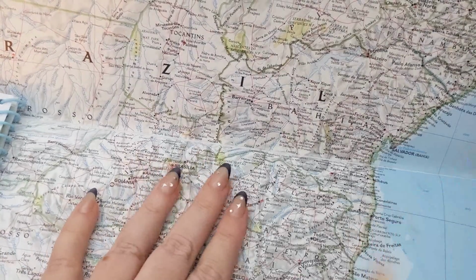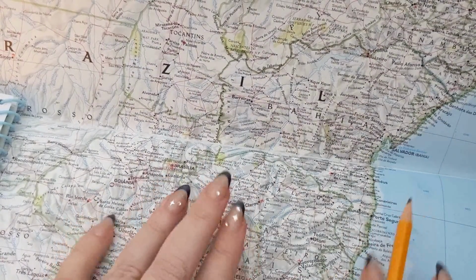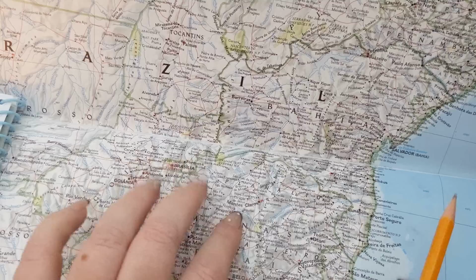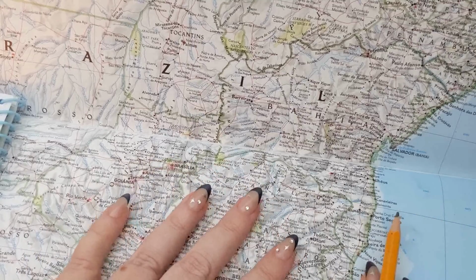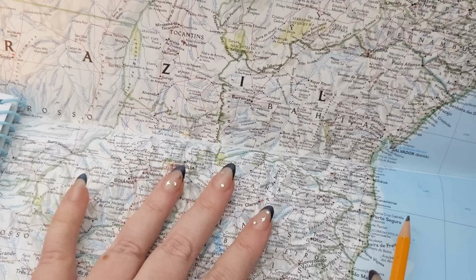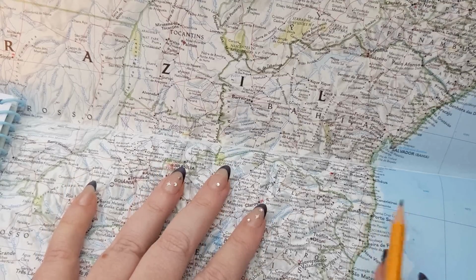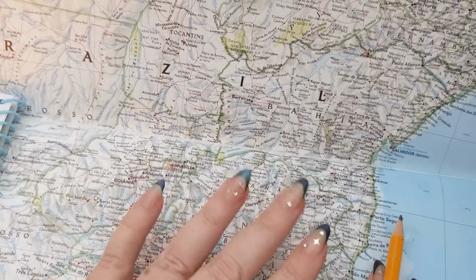Anyway, so we were talking about the discovery of Brazil, which is a very interesting story. In the year 1500, Pedro Alvares Cabral accidentally landed here, or so the story goes.